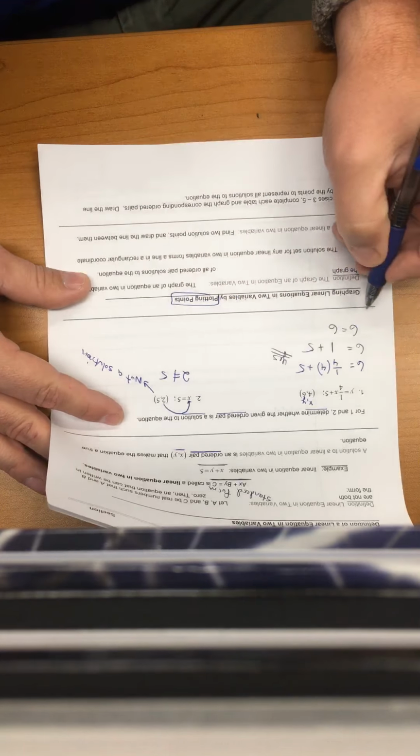A line perpendicular to the y-axis is vertical. That's false. Every line has both an x and a y intercept. It printed in the wrong spot. This is false. Remember, horizontal and vertical lines don't have both intercepts.